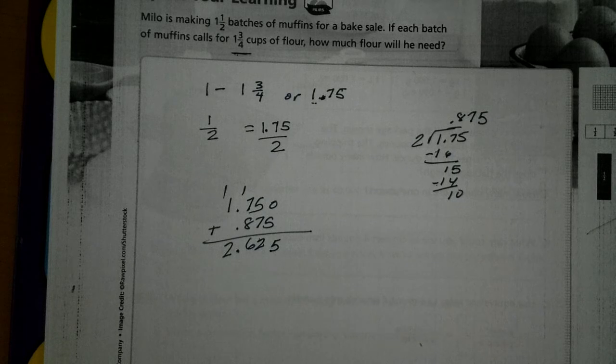Oh, my screen is frozen again. This is the only class that I'm having issues with that. Why did you put it into decimals? Sorry, I was a little bit late to class. Is that like what we're supposed to be doing?